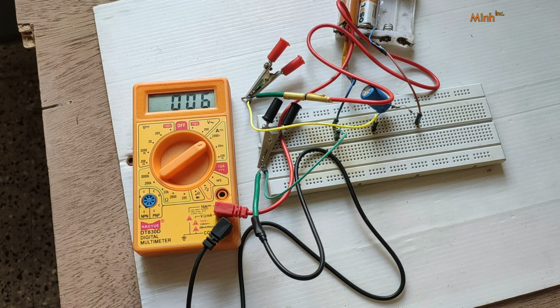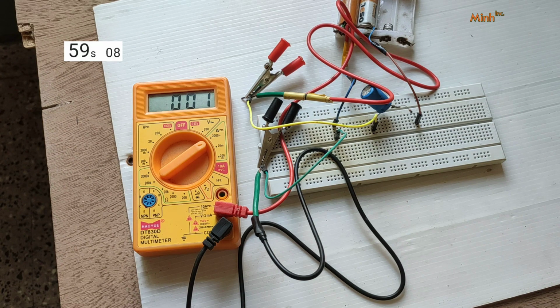Okay, so we'll leave it. Now the current flow is slower. Now it is 5 microampere, 4, and now it is even lower. So this is an exponential curve, where at the beginning the slope is higher and at the end the slope is low. So we'll wait till it reaches 1. Okay, it reached 1. So this much time it took to charge. So that is the scenario.